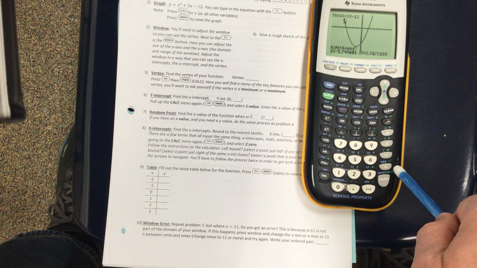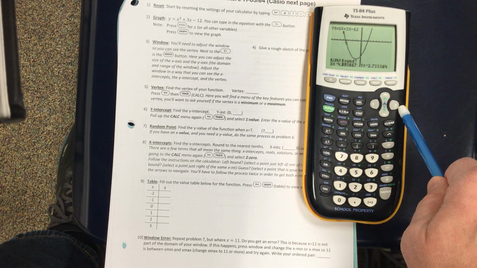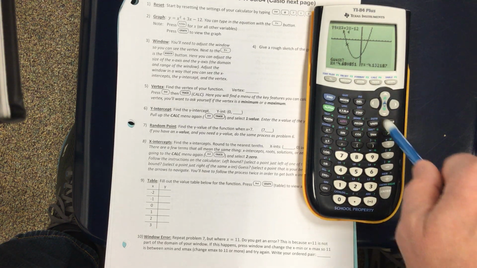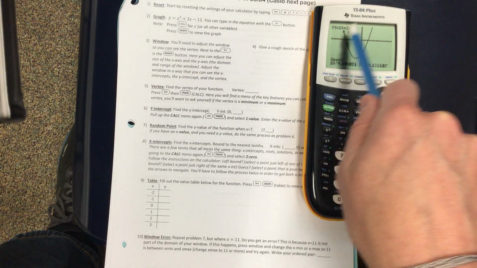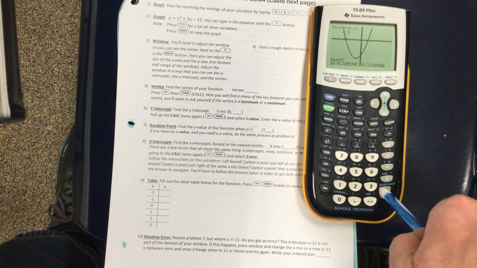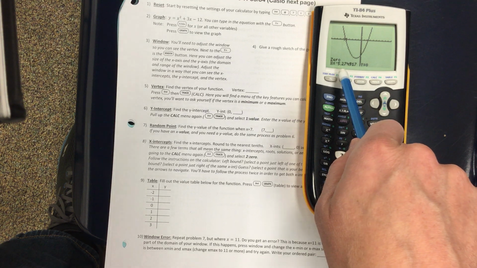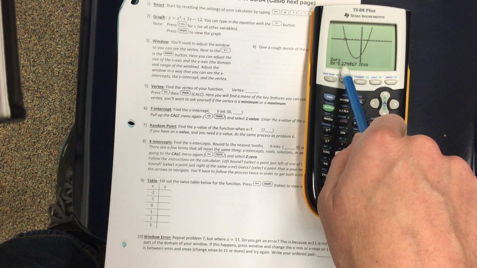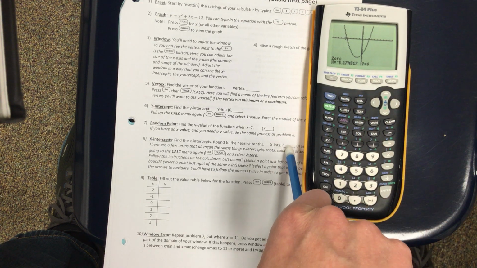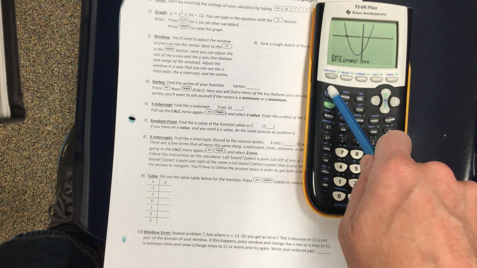We'll push enter. Now it says right bound, so we need to move that cursor so that it's right. It's also below, it doesn't really matter, we just want something that's right of it. And now you see these 2 arrows are sandwiching that x-intercept, and then our guess about right there. So that's one of our x-intercepts, negative 5.27. So we're going to round to the hundredths place, comma 0. Okay, so we'll write that there. And then we'll need to find the other one as well.